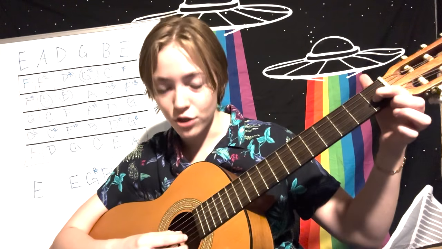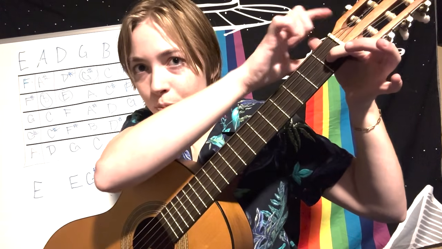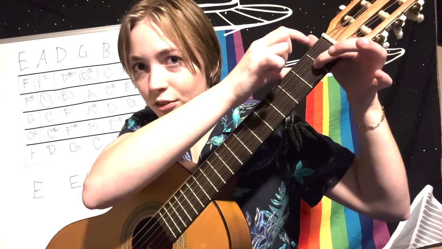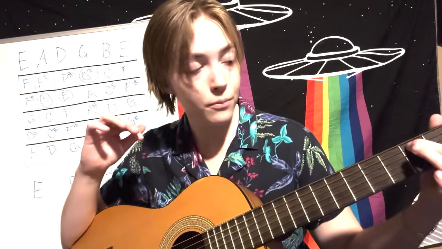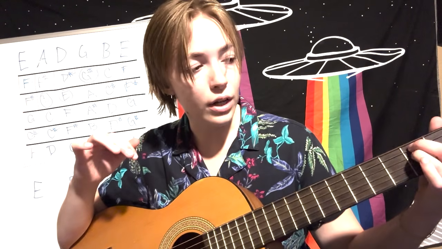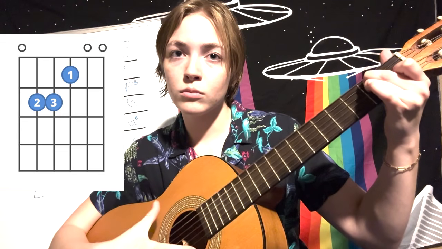You'll take your pointer finger and put it on the first fret of G. So right here in between this beginning and the actual first fret. Remember, you don't want to put it on the fret, but you want to put it in between. All right, and then you'll take your middle finger and put it on the second fret of A, and then your ring finger on the second fret of D. And that's how you play E major.